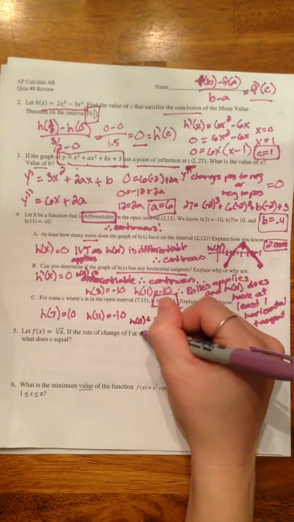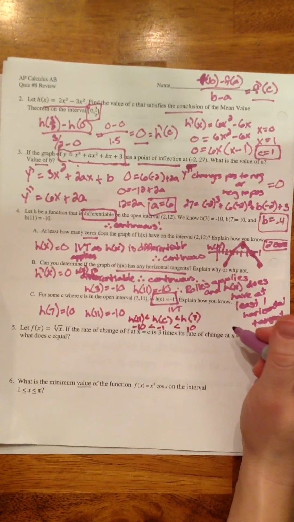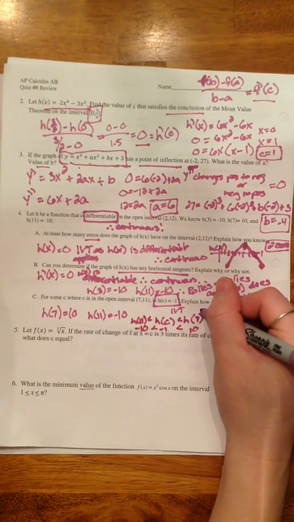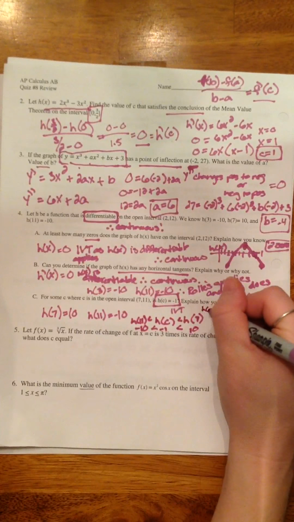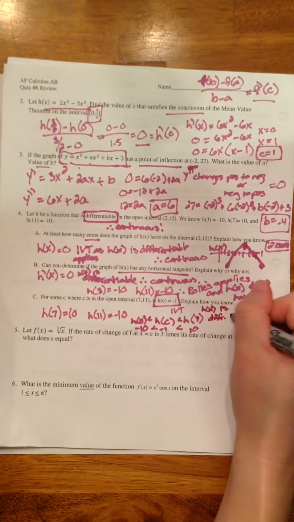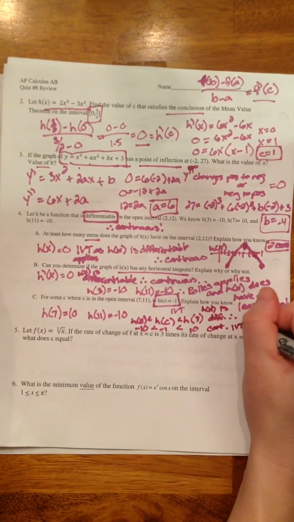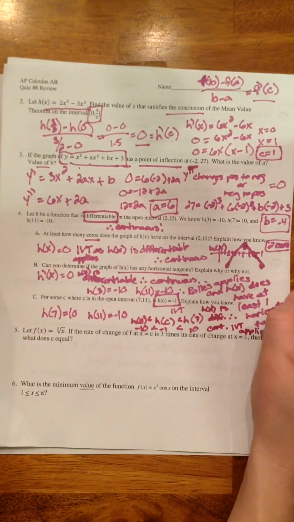It doesn't matter that it's going the other direction, like h of 11 and h of 7, as long as -1 is in between them, and this function is continuous, is differentiable. I'm running out of room. IVT applies and guarantees such a value.